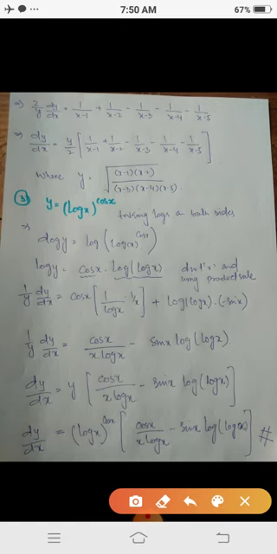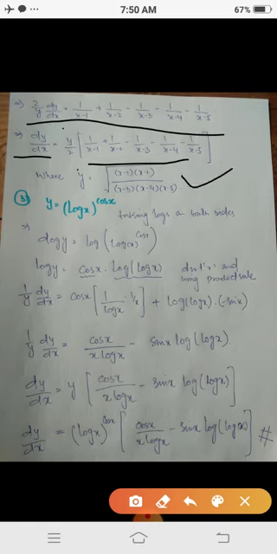Now by simplification, dy by dx is y by 2 into 1 upon x minus 1 and so on to minus 1 upon x minus 5, while y is the square root of (x minus 1)(x minus 2) upon (x minus 3)(x minus 4)(x minus 5). This means that the derivative for such functions is this, by using the logarithmic concept.